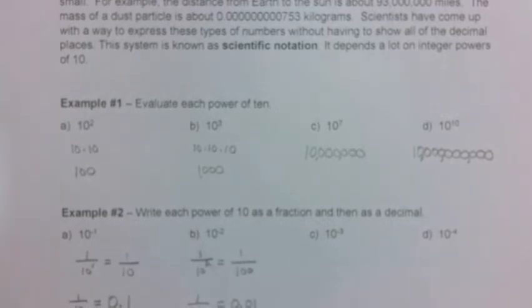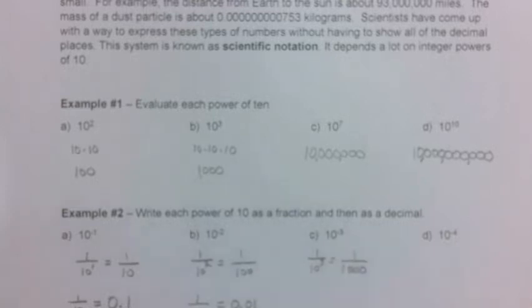Let us see 10 to the negative third power. Use the reciprocal to make it positive, 1 over 10 to the third power, which when we evaluate 10 to the third, that's just going to be 1 with 3 zeros, or 1,000. So we get 1/1000th. And the fraction 1/1000th is equal to the decimal 0.001.